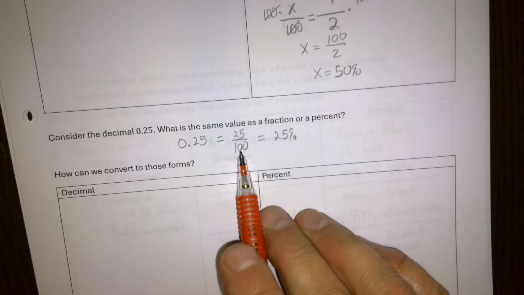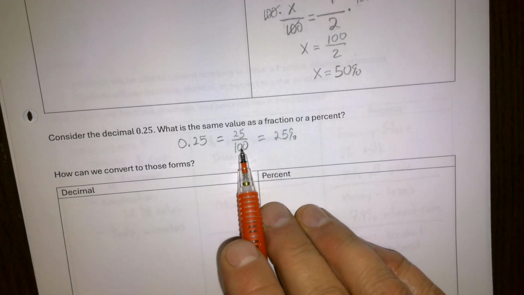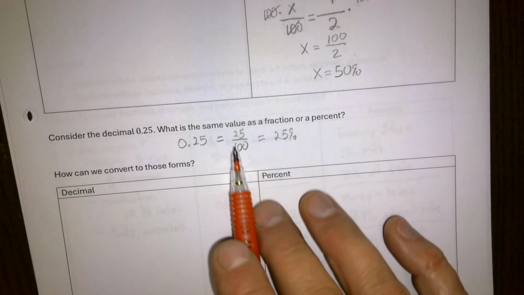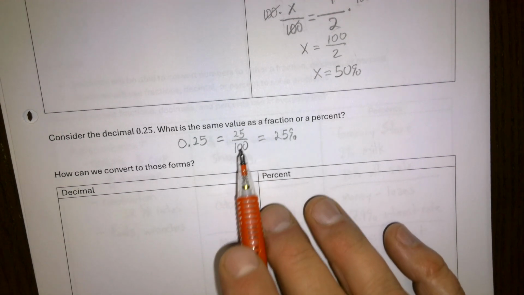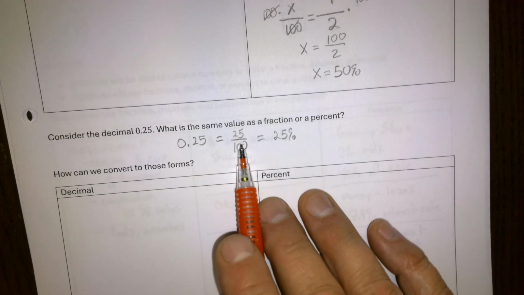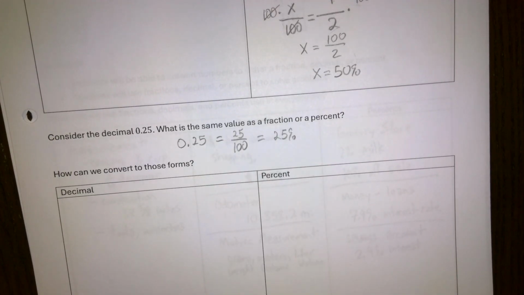Now I do want to mention this fraction needs to be reduced down. So we should be reducing it to its simplest form. Anytime you use a fraction, you should reduce it down to its simplest form. We'll talk about reducing here in a second.